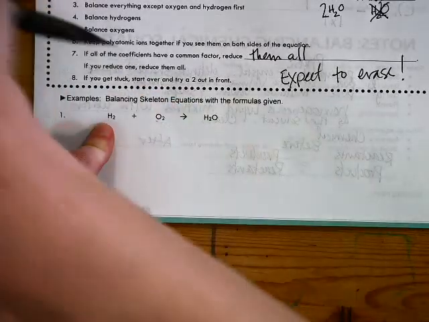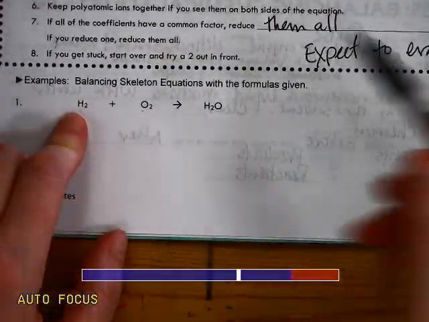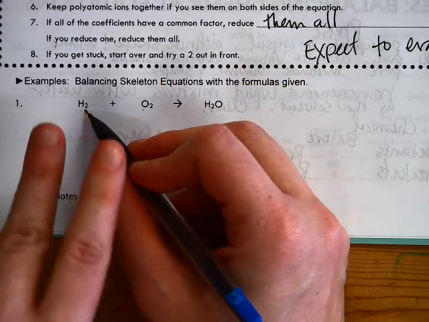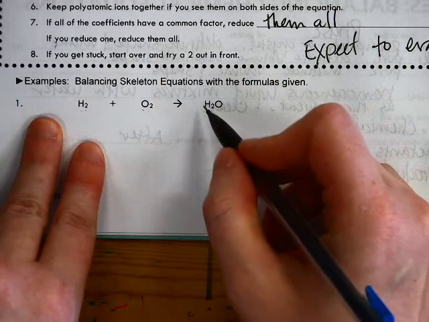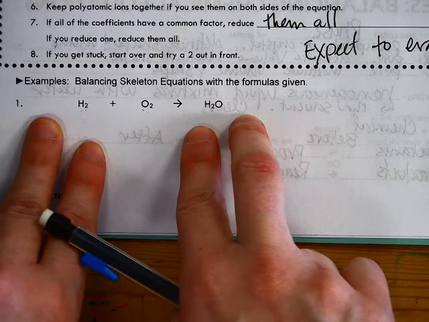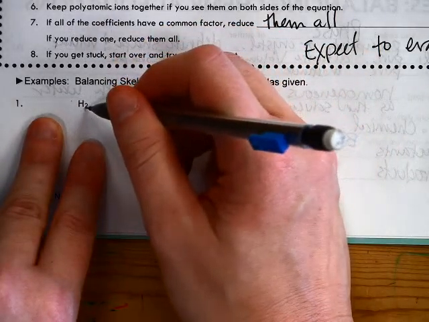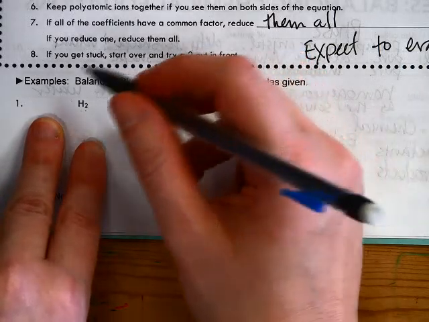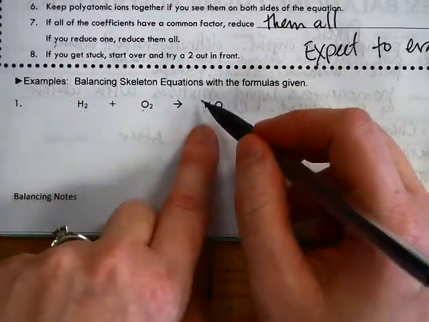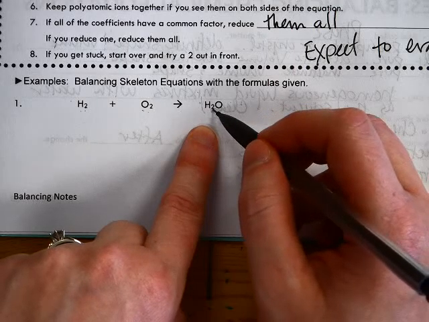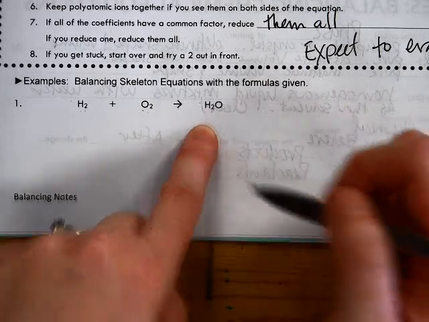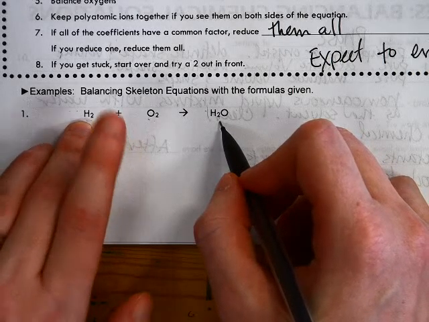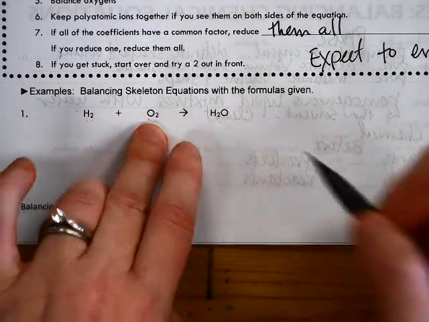So step number 2 says to balance hydrogens. Well, on this side I have 2 hydrogens. On this side I have 2 hydrogens. Again, 1 times 2 times 1 for no parentheses. So that's 2. On this side I have 1 times 2 is 2 times 1, no parentheses. So that's going to be 2 and 2. So they seem balanced.